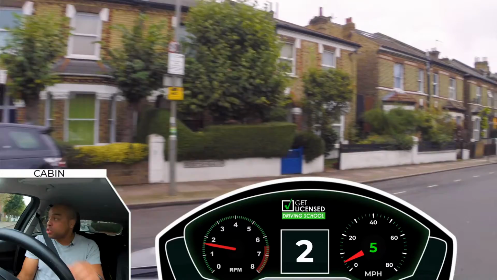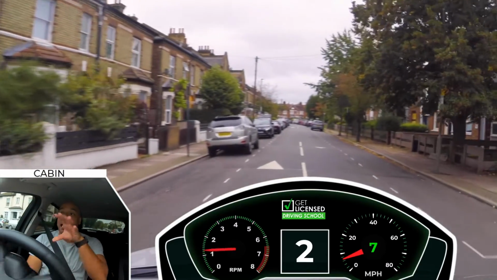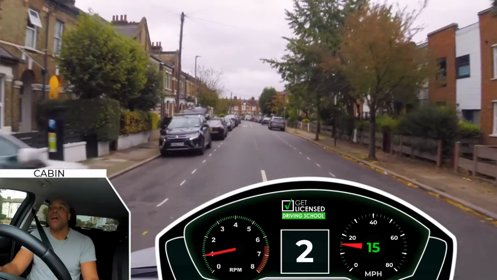When you drive onto a new road, it's really important to update yourself with the conditions of the road so that you're ready for anything. If there's already a car driving down the road, I'm going to be ready, because as soon as I'm driving into this road, I'm assessing it. I can see that it's too narrow for two cars up ahead.